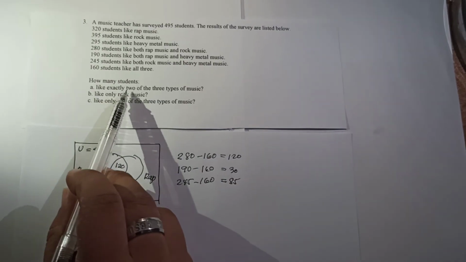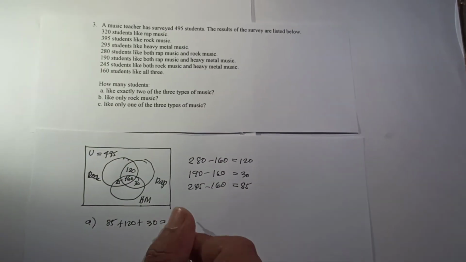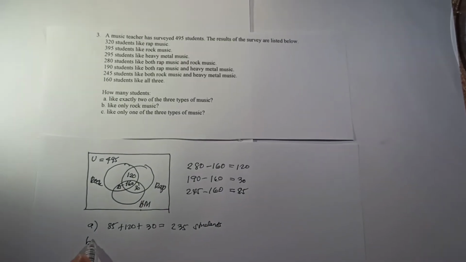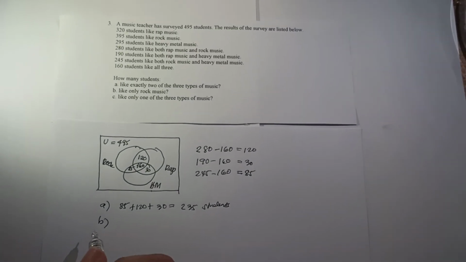So this is exactly two of the three types of music. Therefore, the result is 235 students.